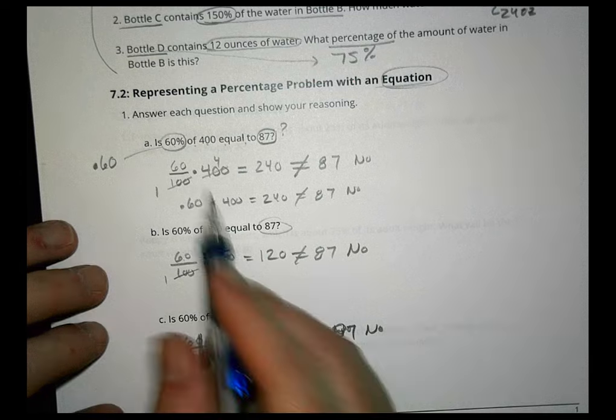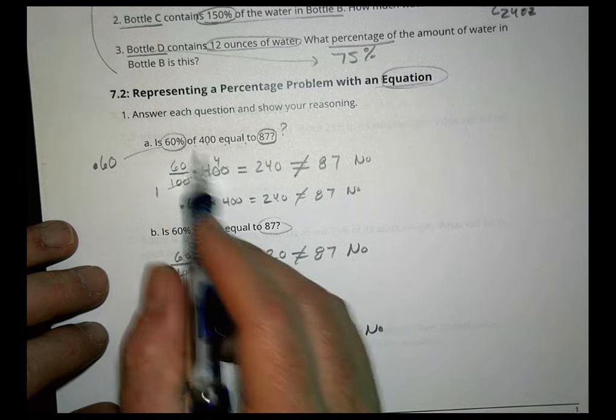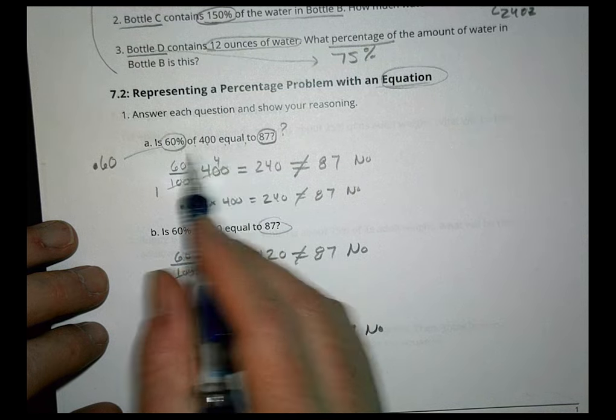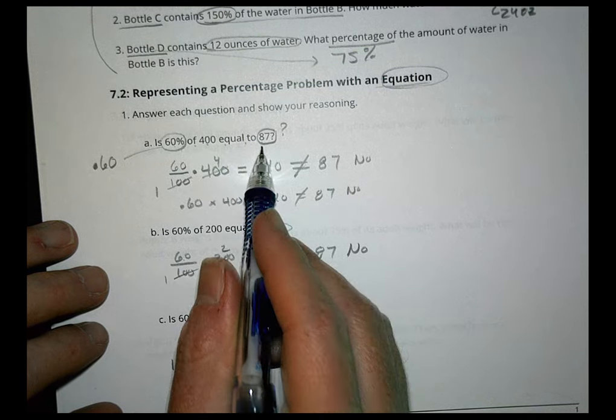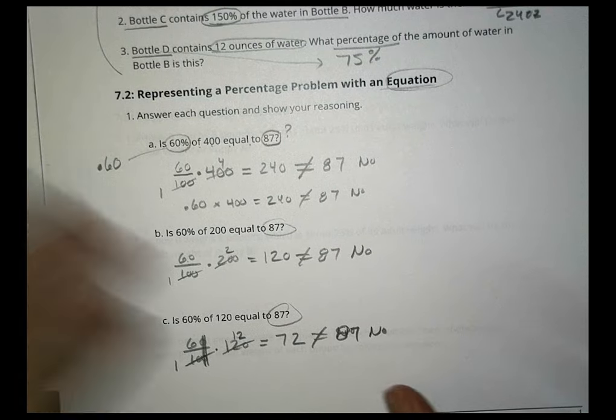Alright, but you're able to turn the percentage into a fraction or a decimal, multiply it by a given number to decide if that percentage of the whole amount is actually equal to that small amount there, which it wasn't, but that's what we got. Let's look at the next part of this, part 2.